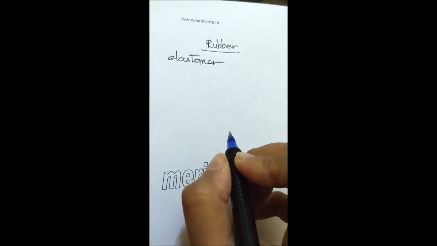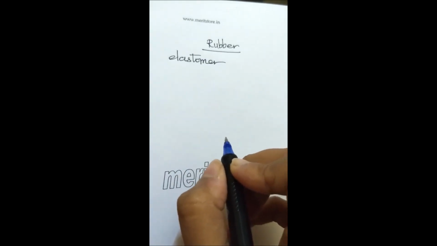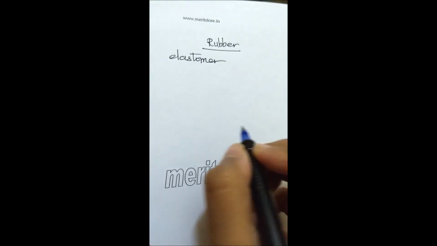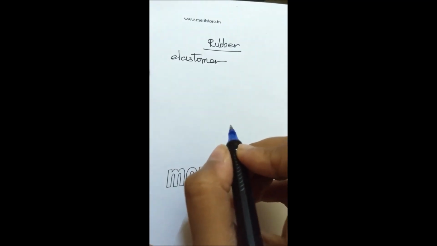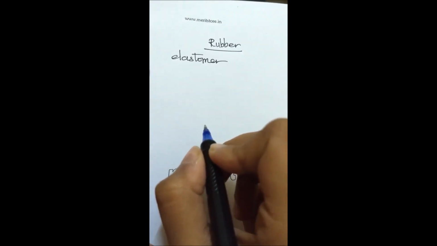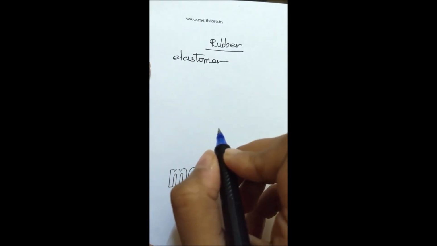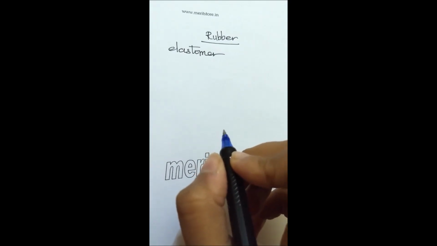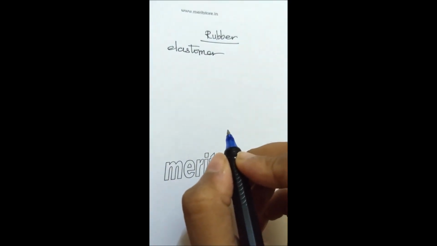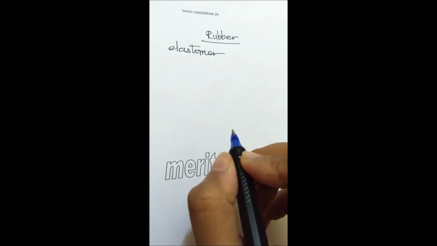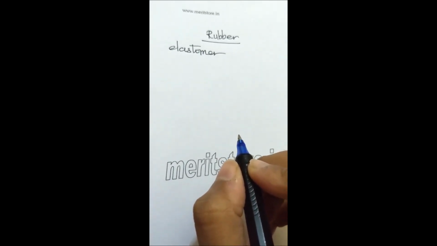And these kinds of rubbers in which the polymers are prepared in the laboratory are obviously called synthetic polymers. Natural rubber is a hydrocarbon polymer. It has the composition C5H8N.